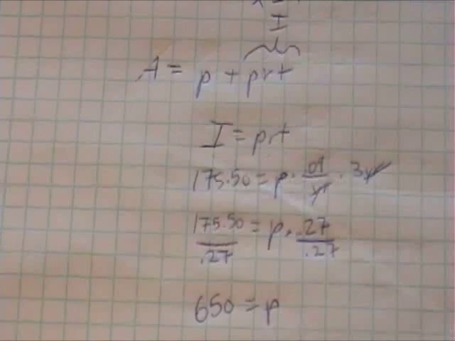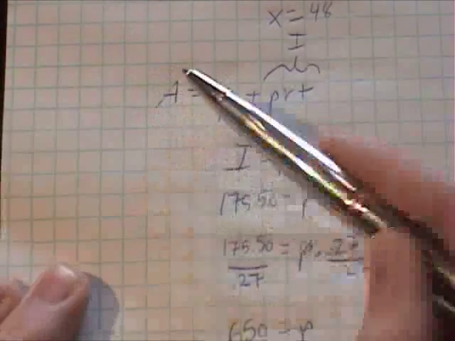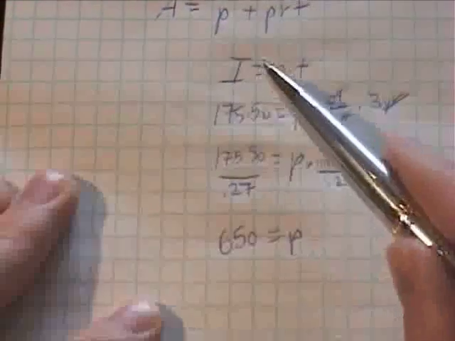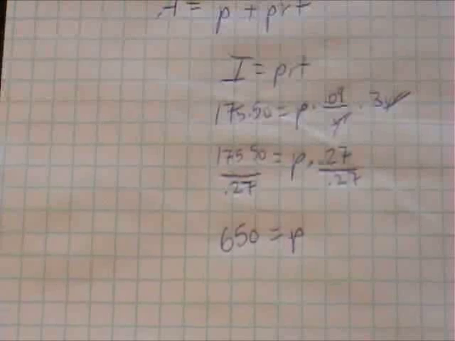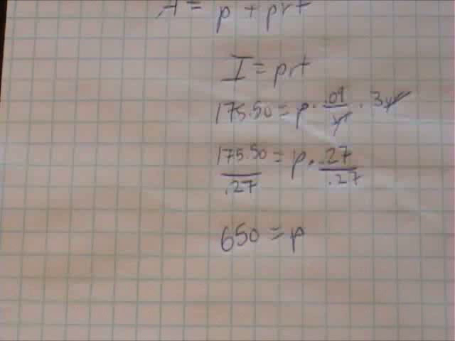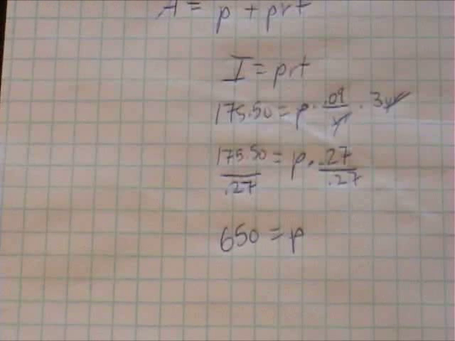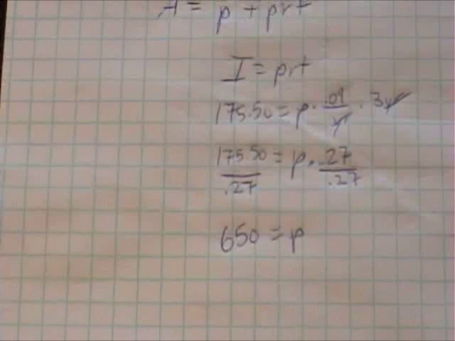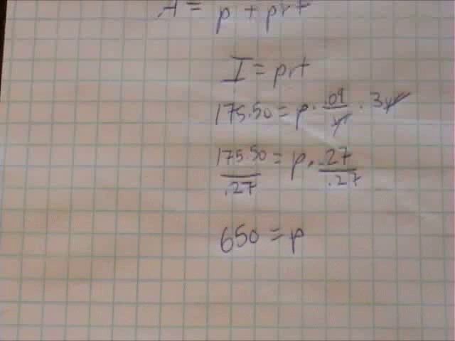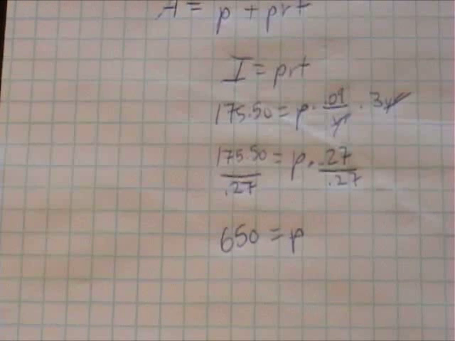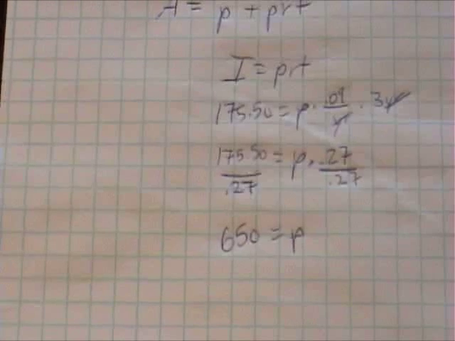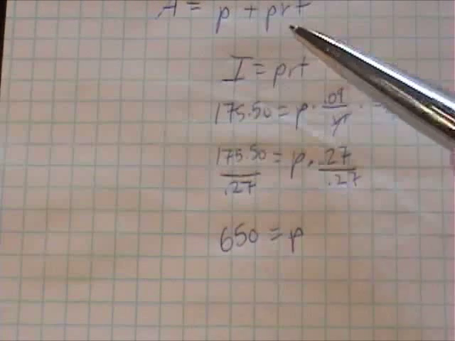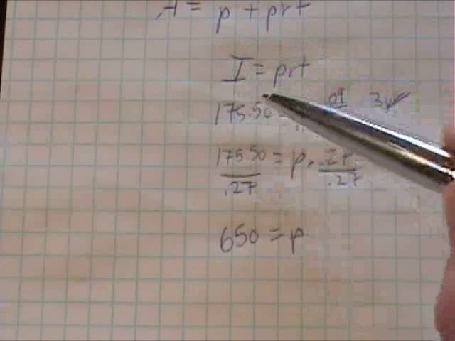If you want to know the total amount you'll get back, you use this formula here. But if you just want to know how much interest, how much your fee is, and that's what they're asking for in this case. If you have a principal of 2,000, how long will it take to earn the $360 of interest on top? That's your fee on top.